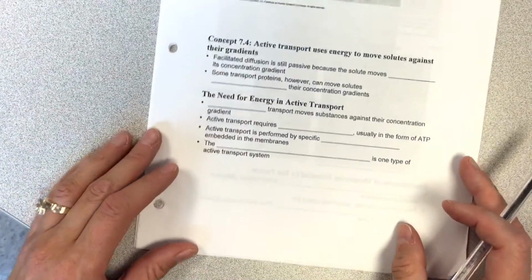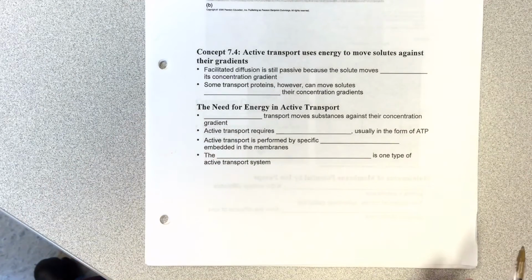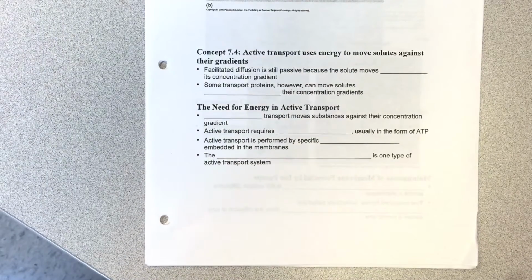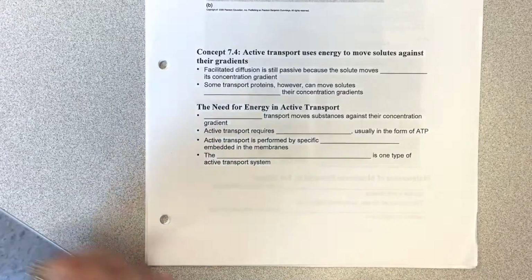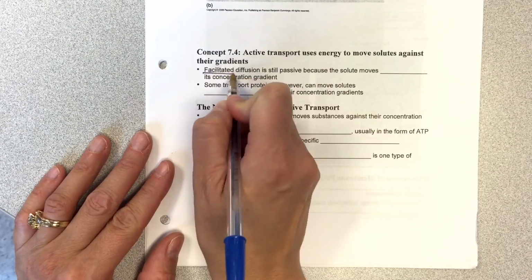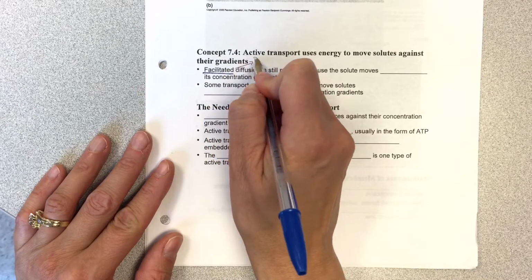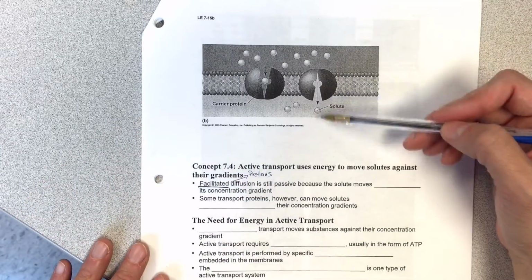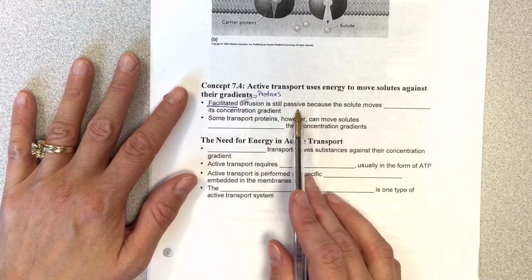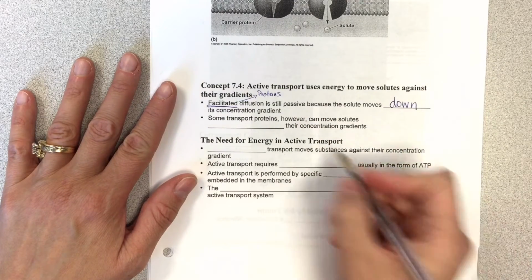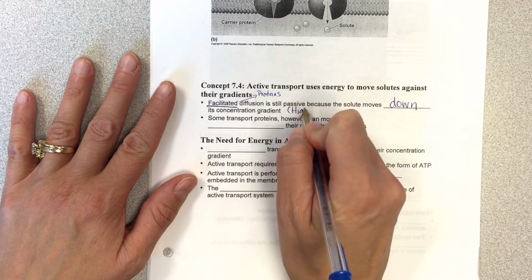So this next section is about how we get things across the membrane through a process called active transport. And active transport means it requires energy, like when you are active, you require energy. So we talked about facilitated diffusion. Remember, what facilitates diffusion? Proteins. So proteins help with things getting in and out of the cell. That's like this picture up here. It's passive because the solutes move down their concentration gradient. What does down their concentration gradient mean? High to low concentration.